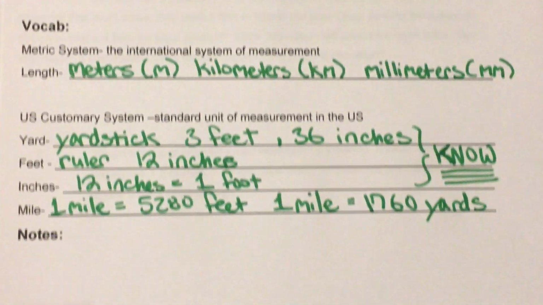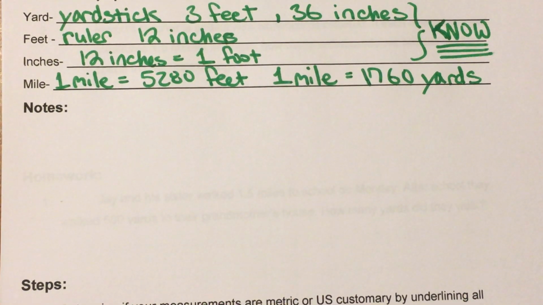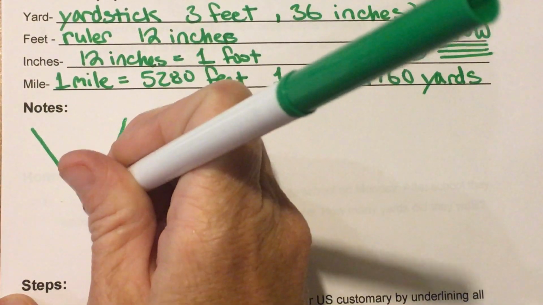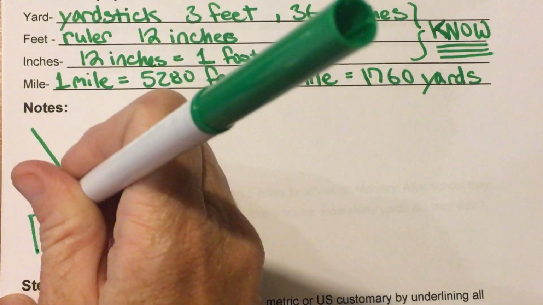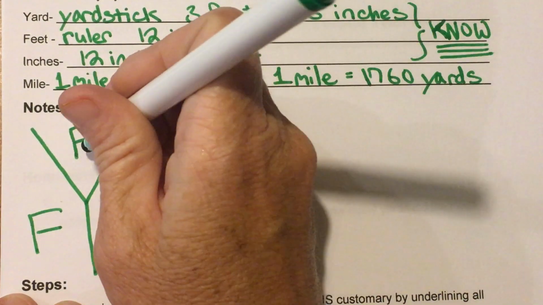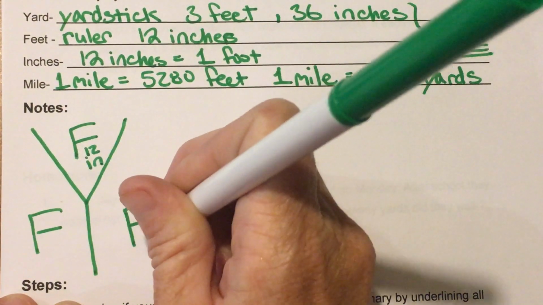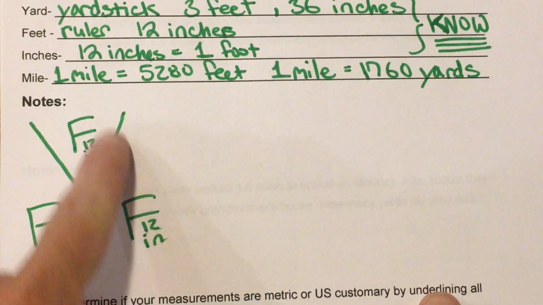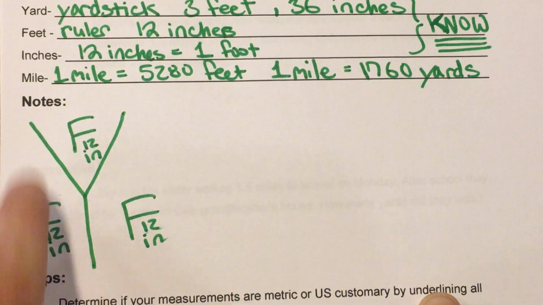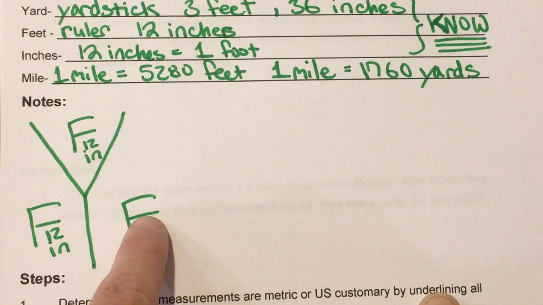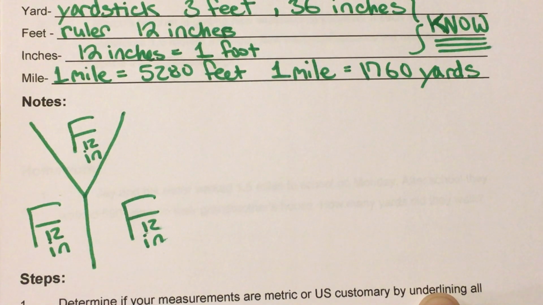Now since you have to memorize yard, feet, and inches, there's a little drawing that I always used to do to help me. A yard is equal to 3 feet, and each foot is equal to 12 inches. The reason I like this picture is it shows everything I need to know. 1 yard is the same as 3 feet, or 1 yard is the same as 12 inches, 12 inches, and 12 inches, which equals 36 inches. So everything I need to know can be found from that drawing.